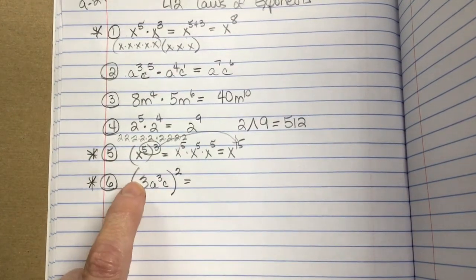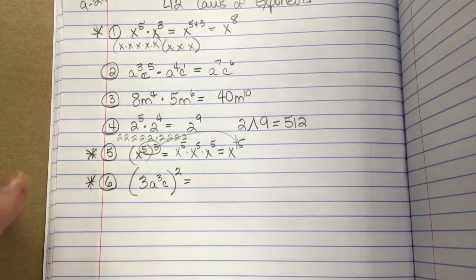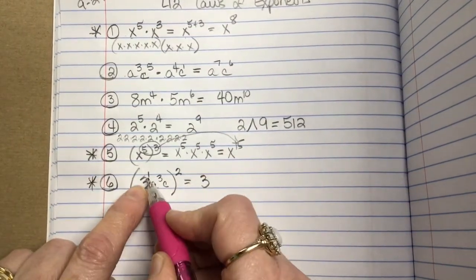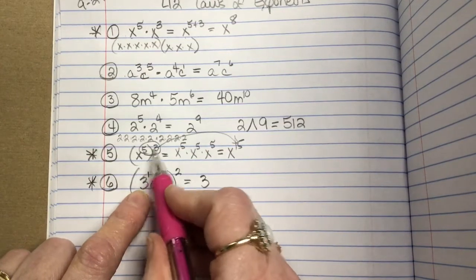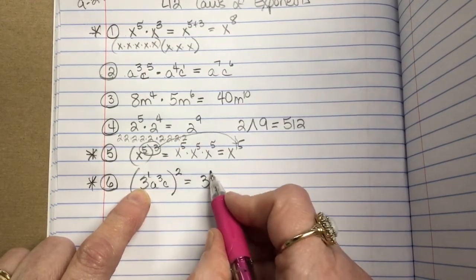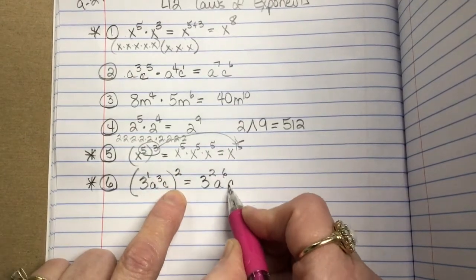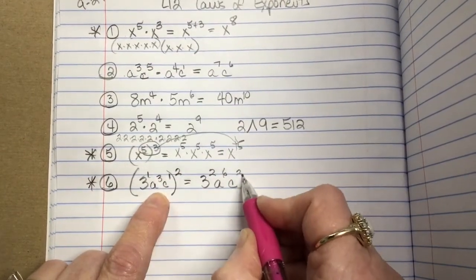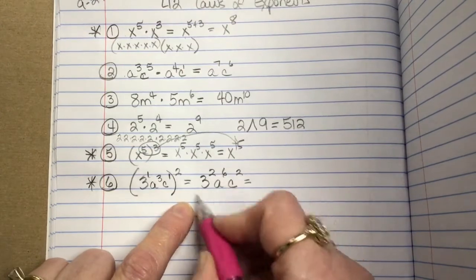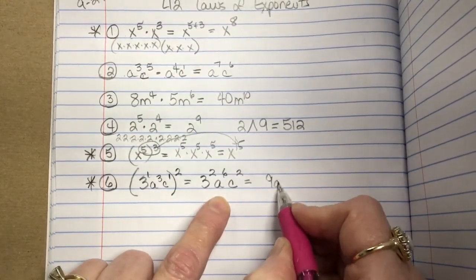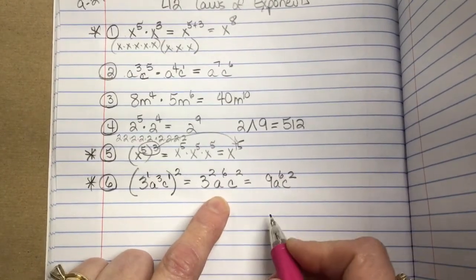So in this case, I've got 3 squared, and it probably wouldn't hurt us to write that, especially in your notes, because the exponent of the 3 is 1. And again, power of a power, 1 times 2 is 2. And then a to the 3 times 2 is 6. And then c to the 1 times 2 is 2. And then 3 squared is 9. A to the 6, c to the 2.